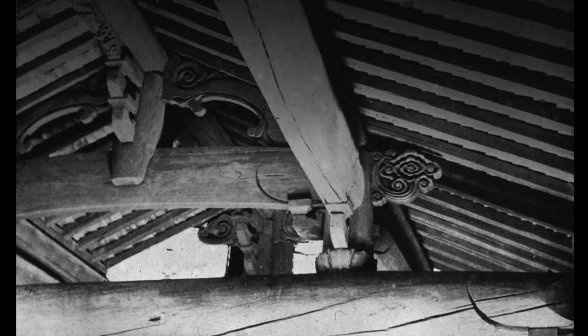Now, when you come to the farmhouses, they did the same sort of thing, but on a much simpler scale. So this is the farmhouse bracketing and the cross beams of a farmhouse.